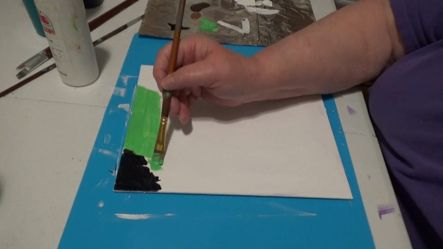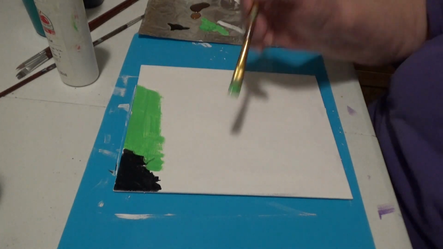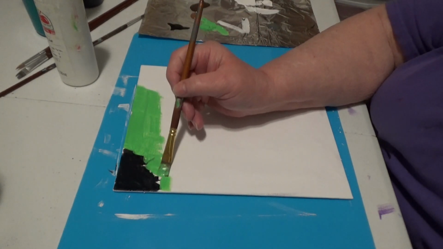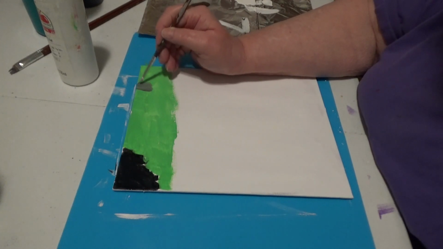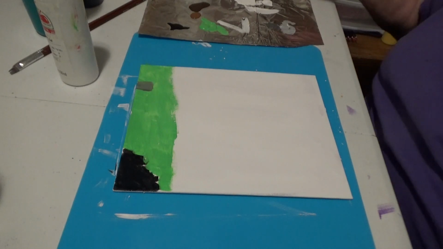Those Old Testament names are hard. At least Ruth, Naomi, and Orpah are not so hard. Up here, we're going to paint a stone and grave for Naomi's husband, Elimelech.